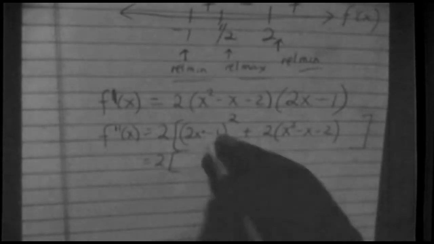There's no GCF. 4x squared minus 4x plus 1 plus 2x squared minus 2x plus 2. Did we screw up somewhere? Plus 4 minus 4. Yeah. Good call. Okay?